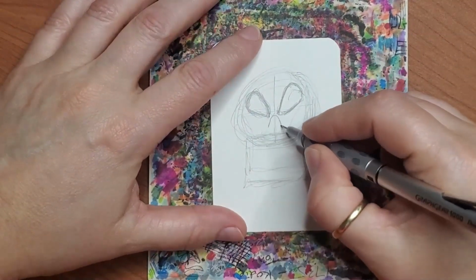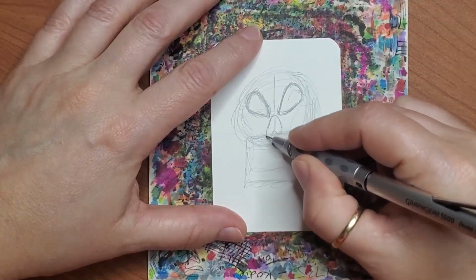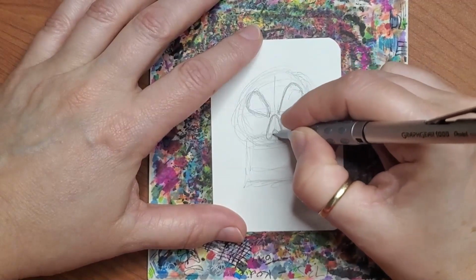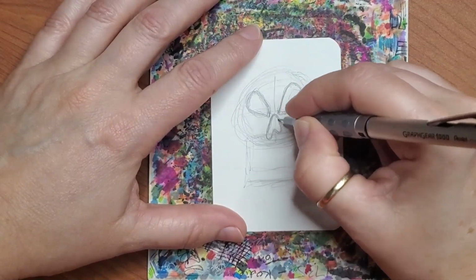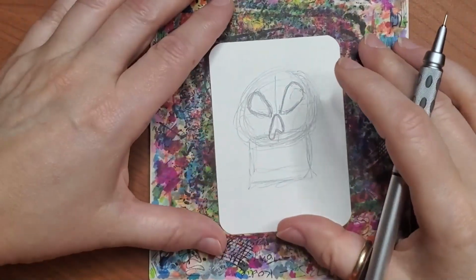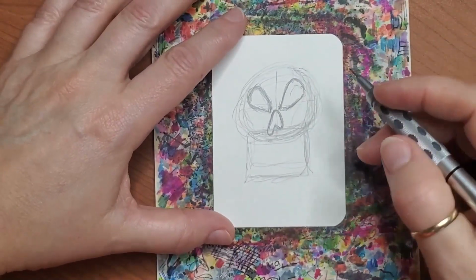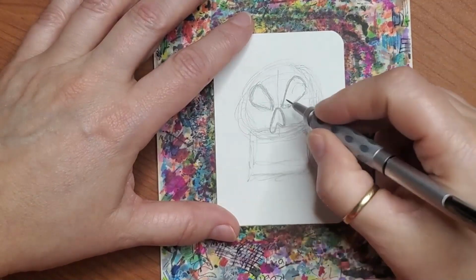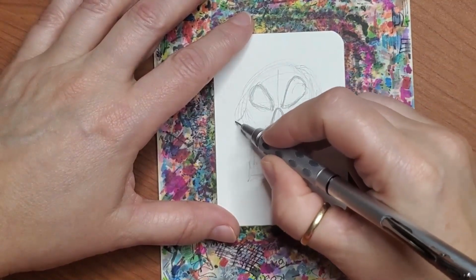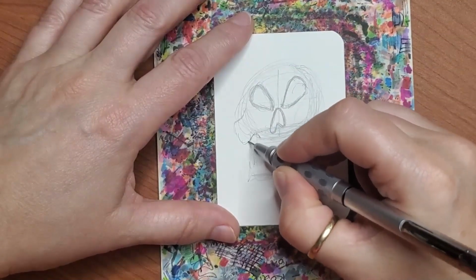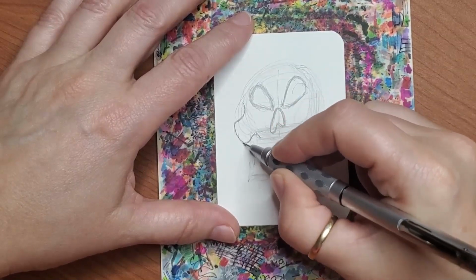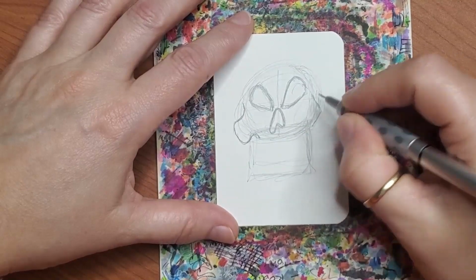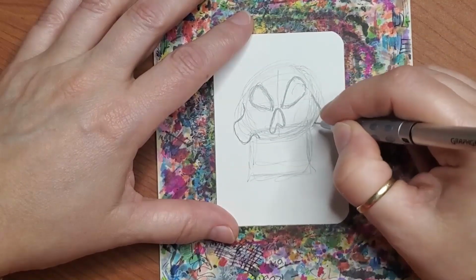The nose, I'm just going to use the basic skull type shape of the nose, but with a little bit more rounded edges. So it's a little softer looking, I'm going for more of a cartoon style. Next is going to be the jaw lines again. And I'm keeping my lines fairly simple because I do want it to look a little bit more of a cartoon style.